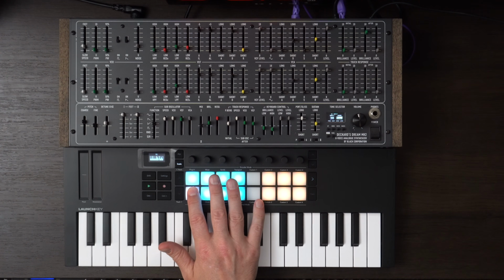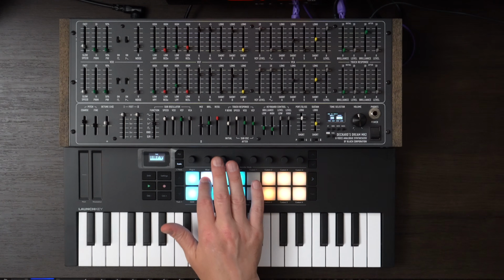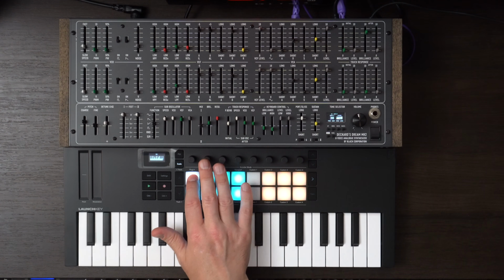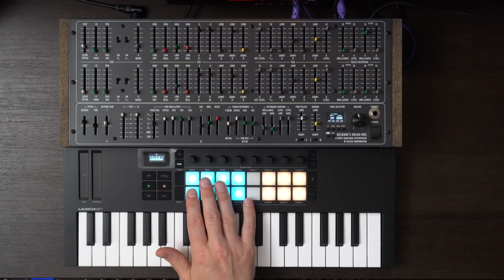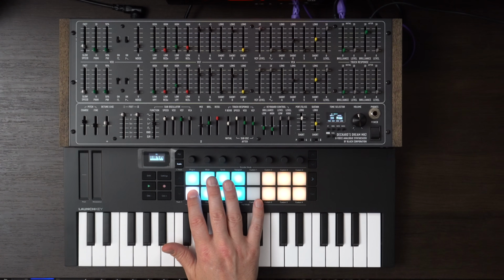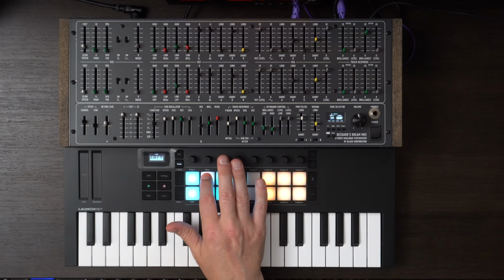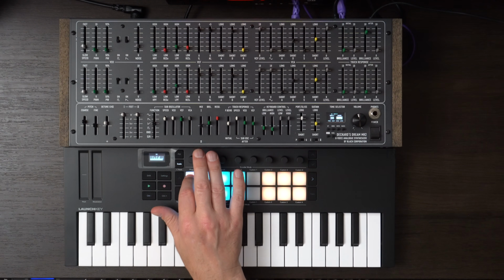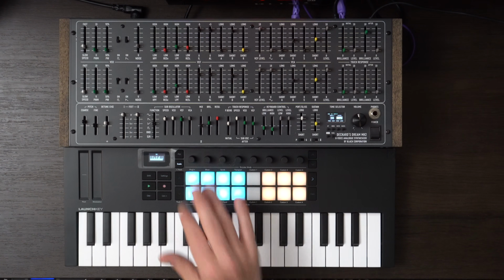So, or, and then you hold that last chord.